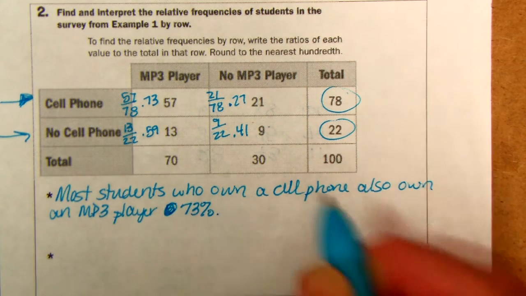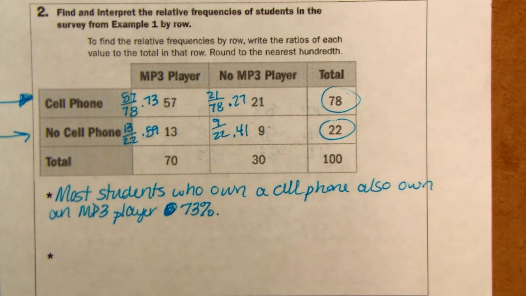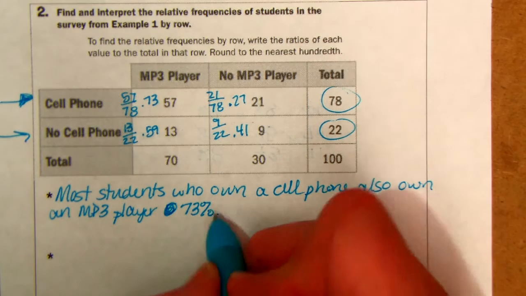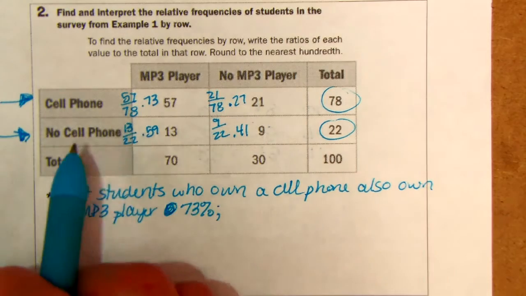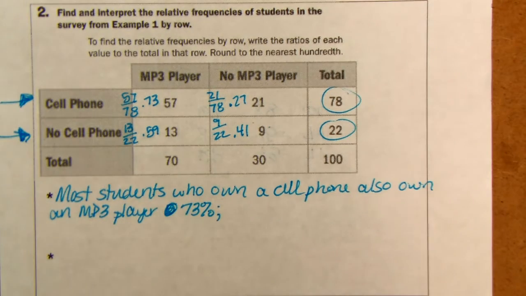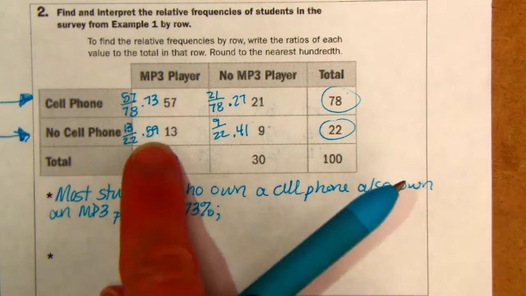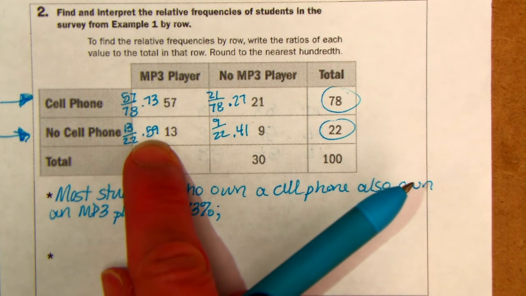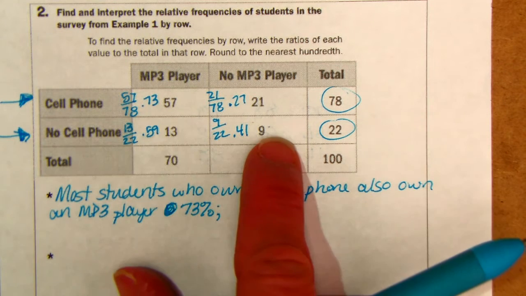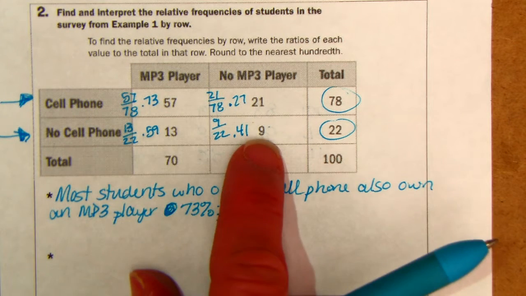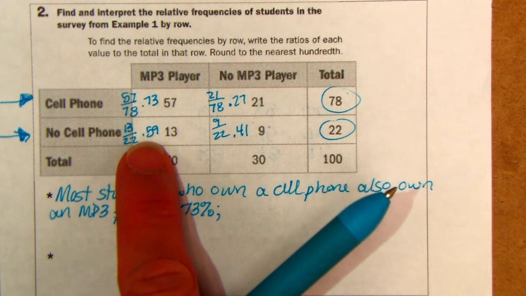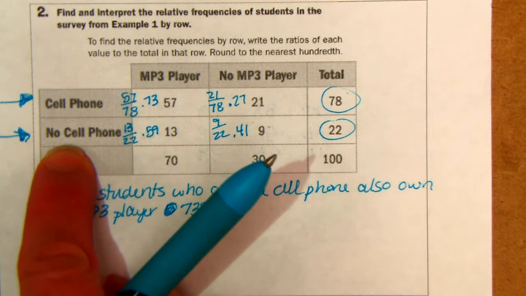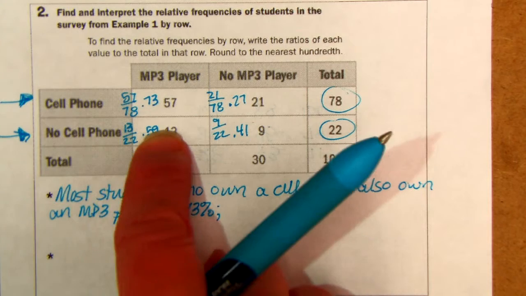The second row are all the students who don't own a cell phone. Now, this one is still a majority, but not quite as defined, but it's still 59 to 41, and really 0.59 and 0.41 is 59% and 41%. So 59%, most of the kids who don't own a cell phone, see how I'm saying the row first? Most of the kids who don't own a cell phone still own an MP3 player.